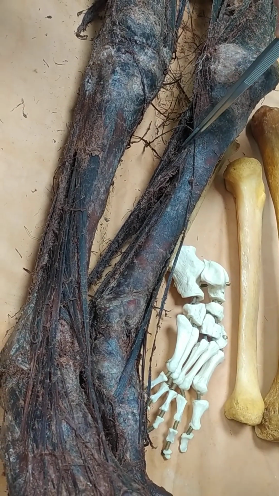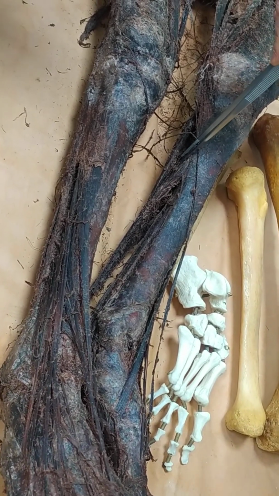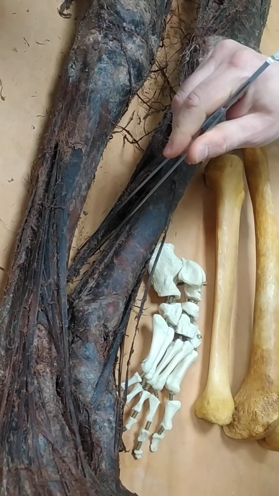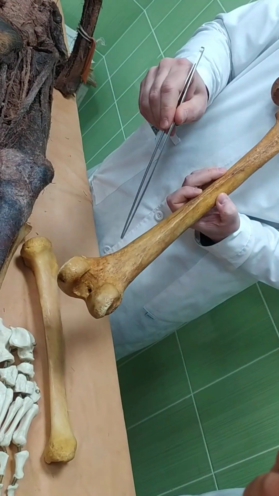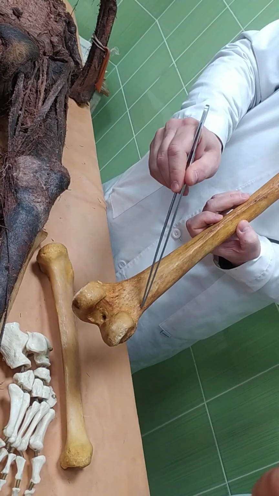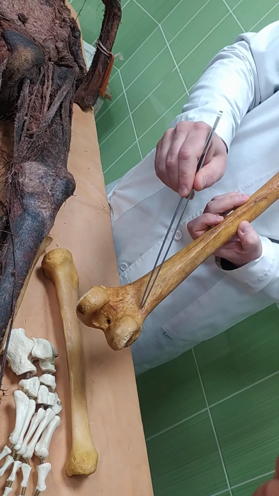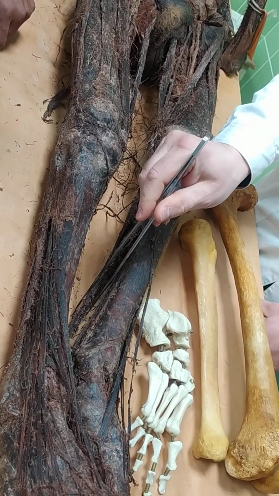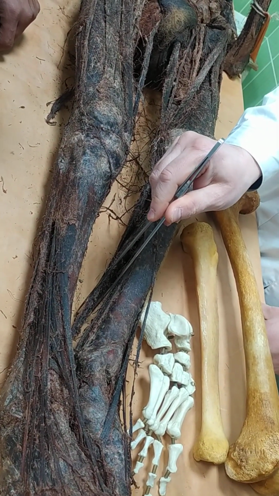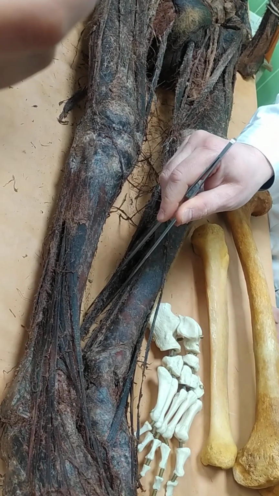Also we have musculus plantaris. Go to the common tendon. Start from posterior surface of femur above lateral condyle. One head above lateral condyle. And go to the common tendon. This is derivative muscle, so we do not say about motor function.